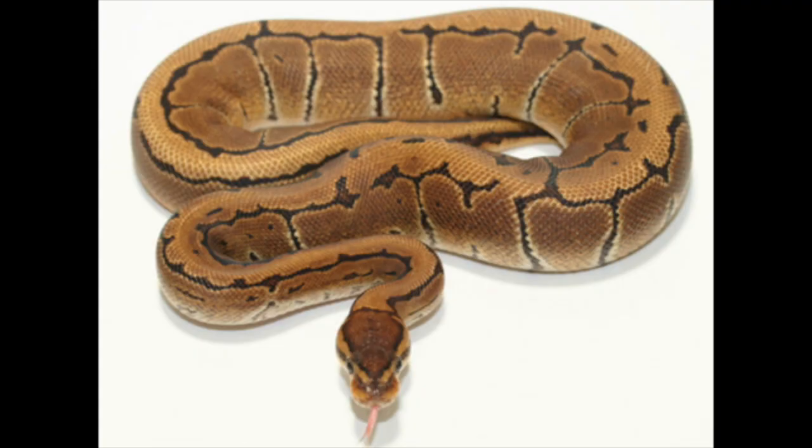While I was filming this, I didn't think twice about it. I actually don't have a dominant trait snake in my collection at the moment, but an example of one would be a pinstripe ball python, like this one right here. If I breed a pinstripe ball python to a pinstripe ball python, there is no super form.